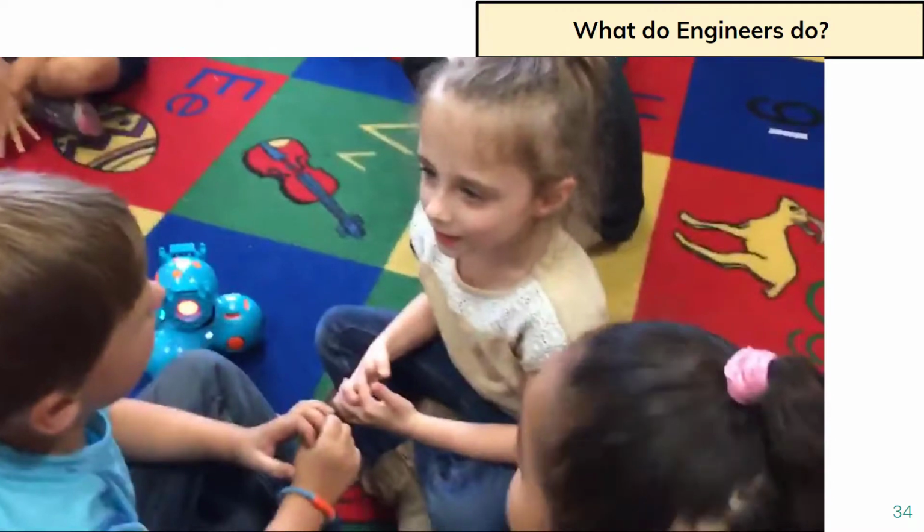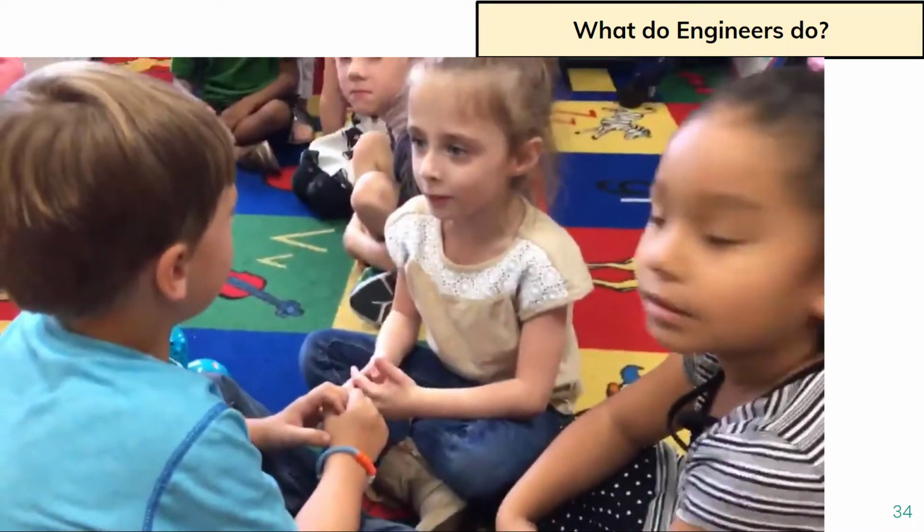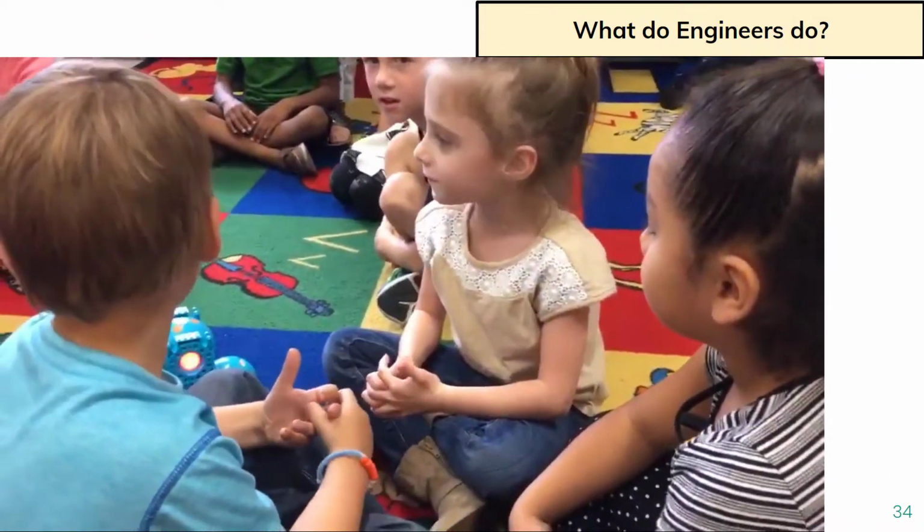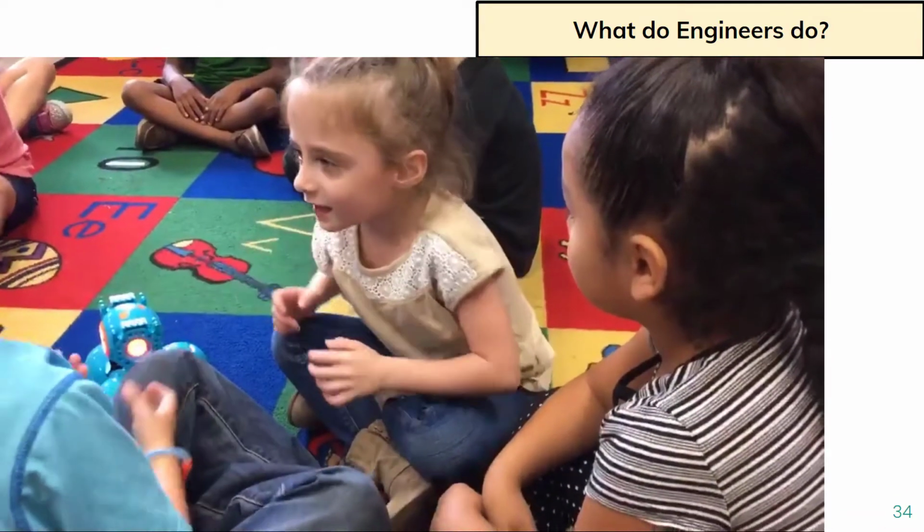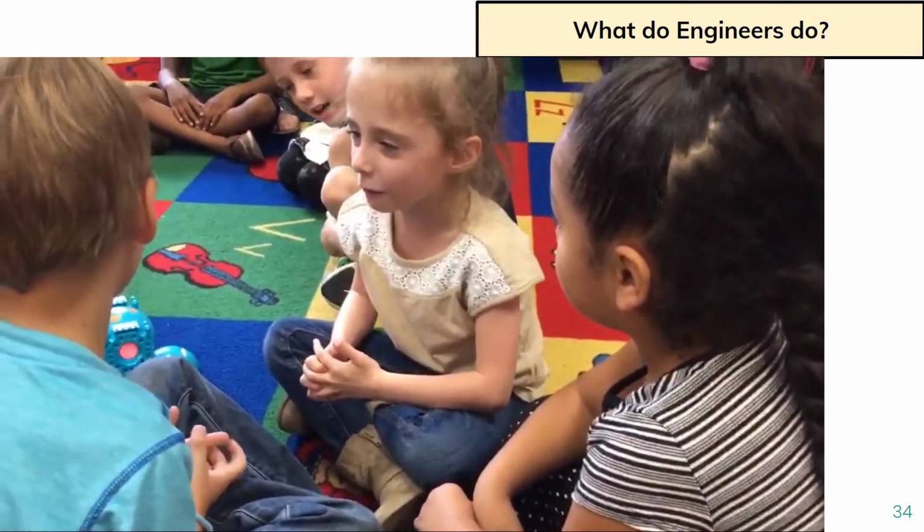They can make some paper, and they can make this robot. Guess what? They can make a house.